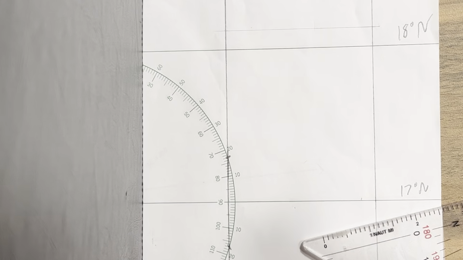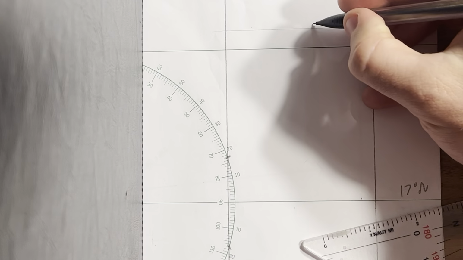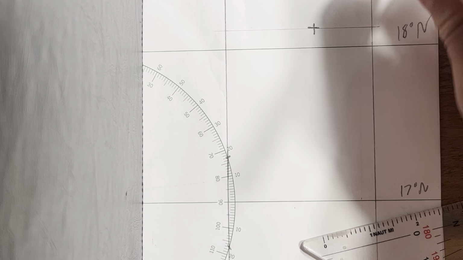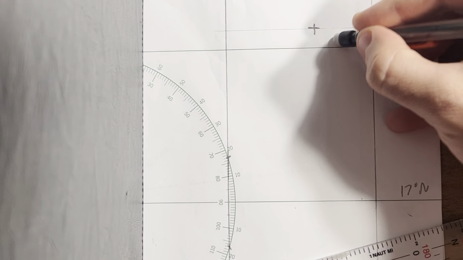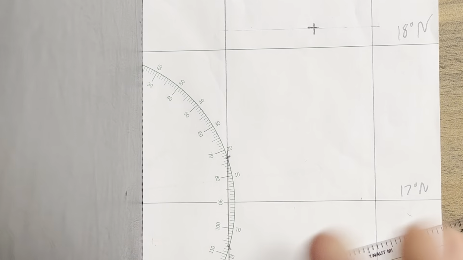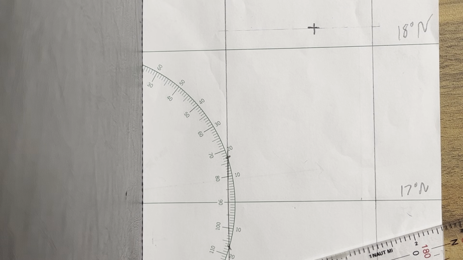Remember, you don't want to get confused in which direction is which. Even though it should be really easy, it's the simplest thing to get wrong. People screw it up a lot, especially when you're in the Pacific and everything is kind of flipped around in your head. There's our DR position at 0400.